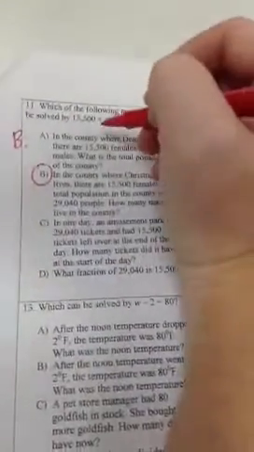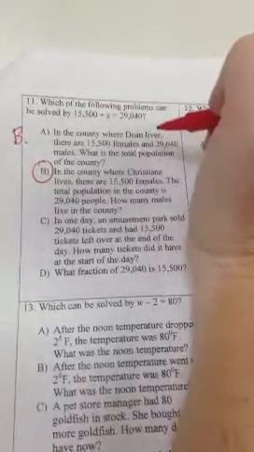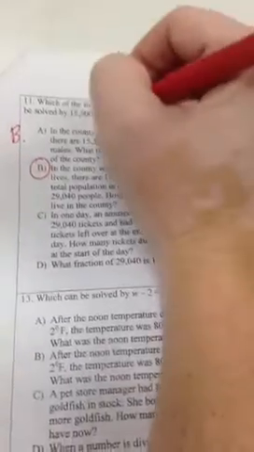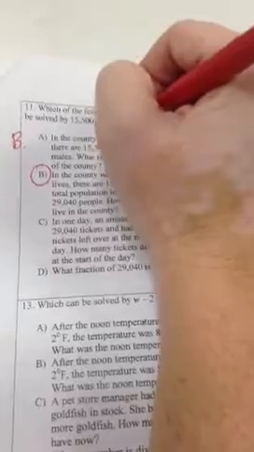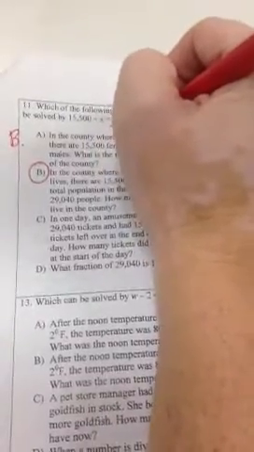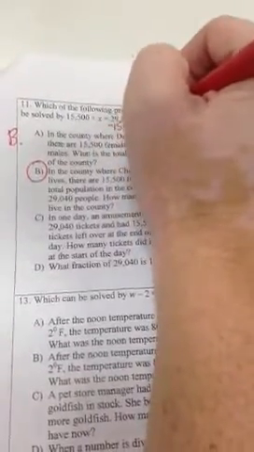This is the last page, numbers 11 through 15. I say you didn't have to do the very last final page. So number 11 would be B. On this one, the opposite of add 15,500 would be to take away 15,500. And that answer would be 13,540 when you subtracted them.